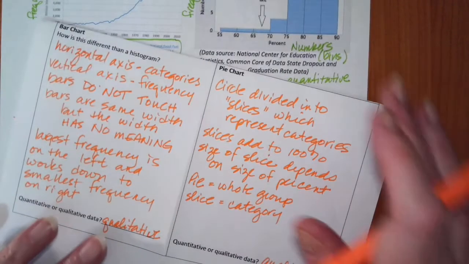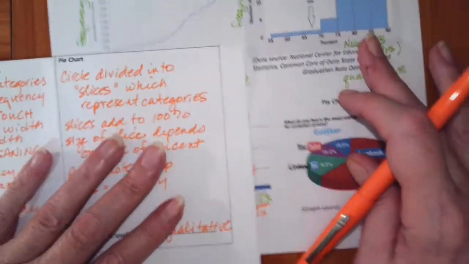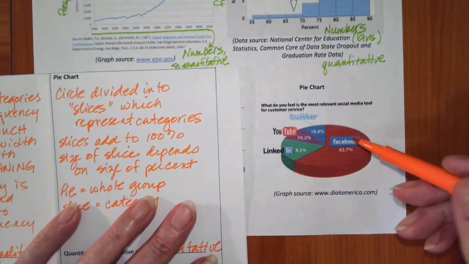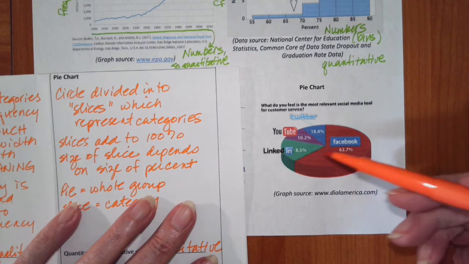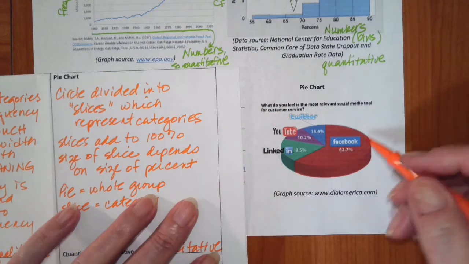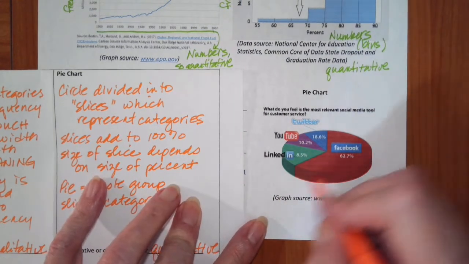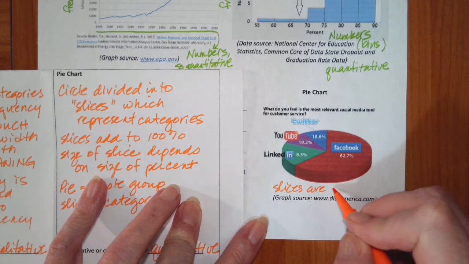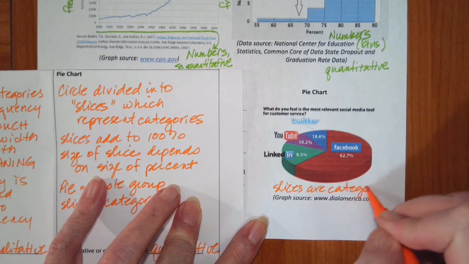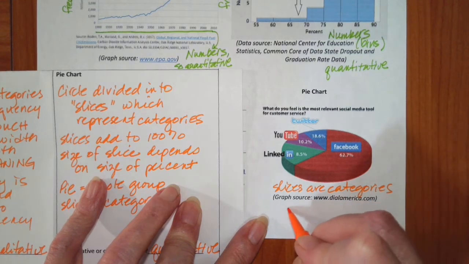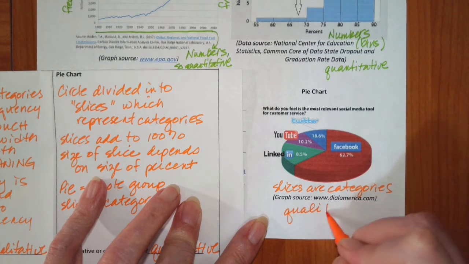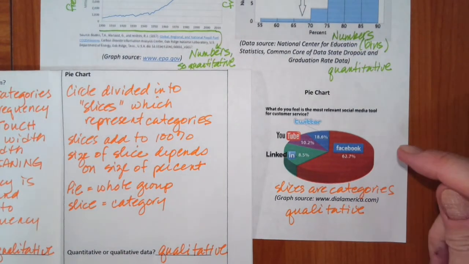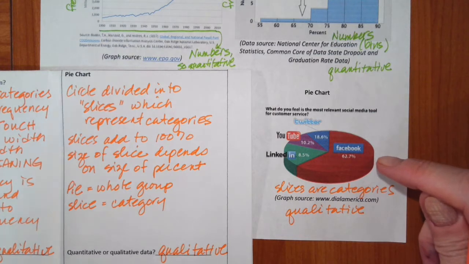Okay. If you're looking at a pie chart, it's a circle divided into slices, and each slice represents a category. So the slices are categories, so it is qualitative. And then each slice is converted to a percent.